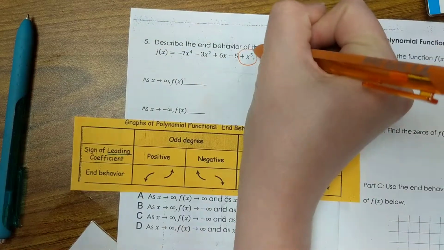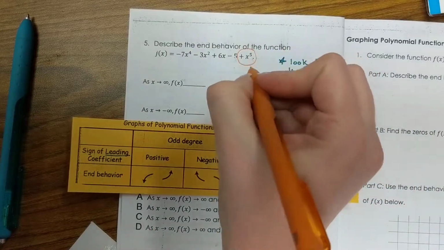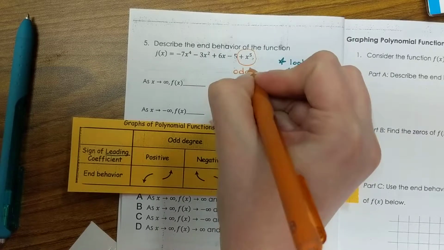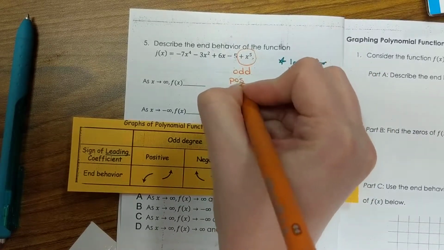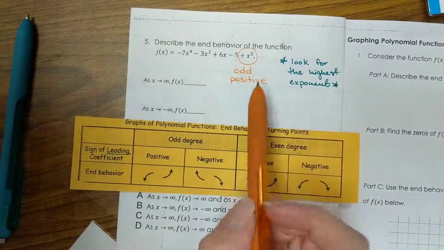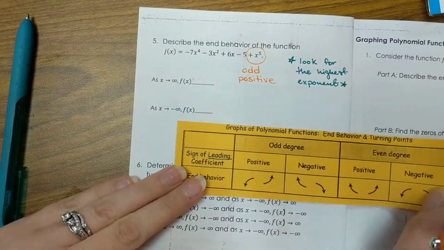is this part right here, that x to the 5th power. That's the one we're looking for. So when you look at the 5, right, 5 is odd, and it's got a plus sign, so it means it's positive. Okay, so if it's odd and positive, it seems to be a favorite one here.